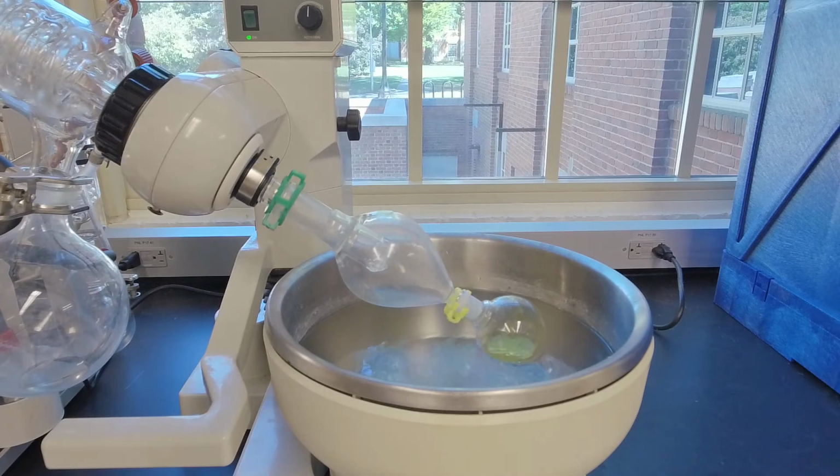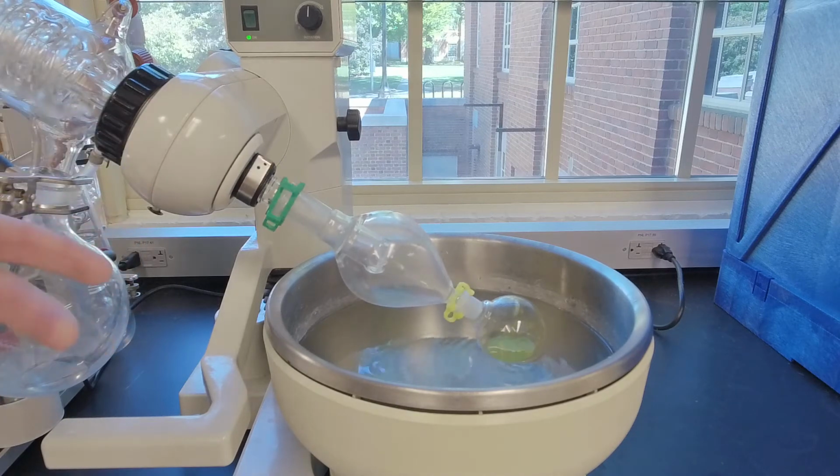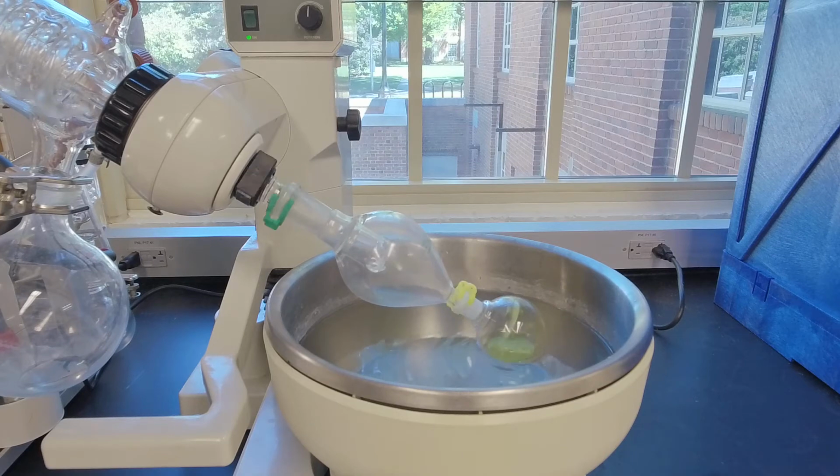Why are we spinning it? Well, by spinning it, you increase the effective surface area of the solution. And you guys should think about this: when something boils, it's molecules in the liquid state escaping to the gas state. To do that, they have to be at the air-liquid interface. And the more air-liquid interface you have, the faster the evaporation.